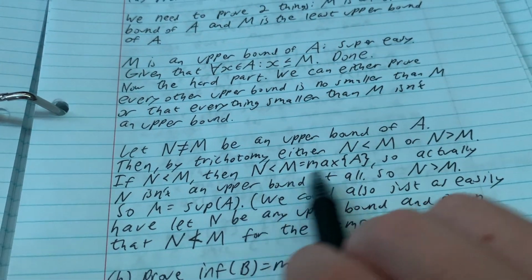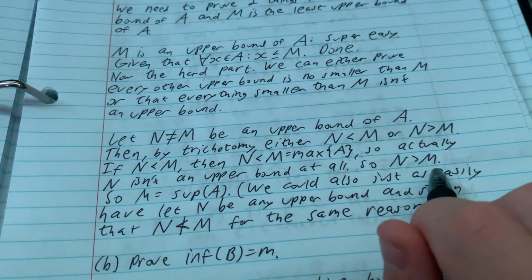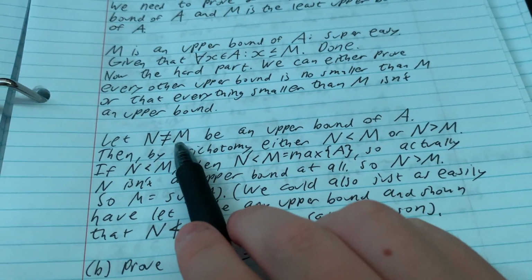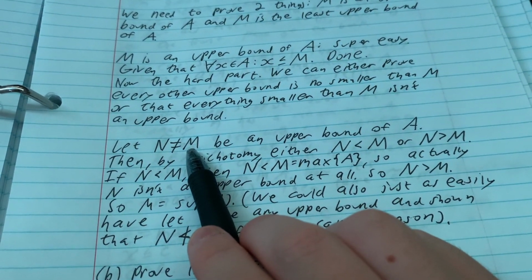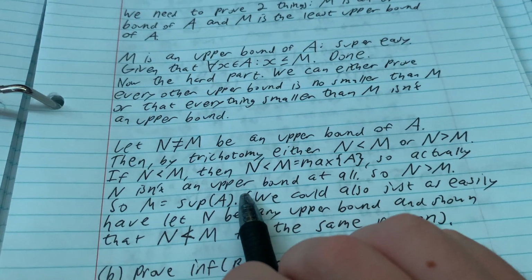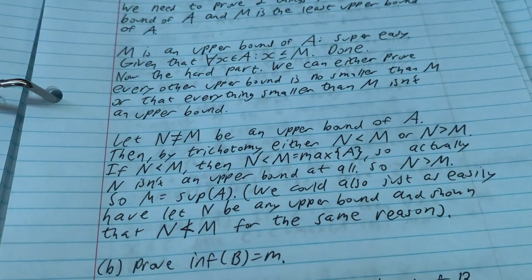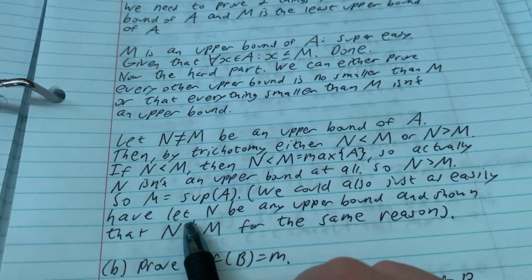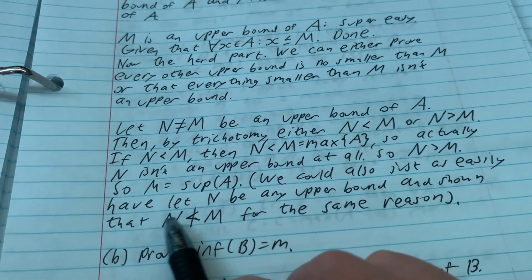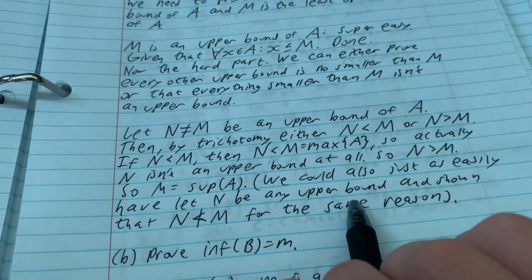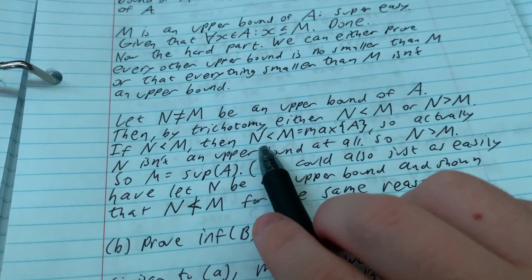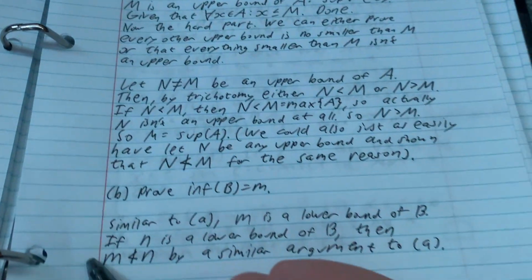So n has to be greater than M. So any upper bound that's not M is greater than M, in fact. So M is the supremum. I could have also just as easily let n be any upper bound and shown that n cannot be less than M, because then it would be less than something in the set.